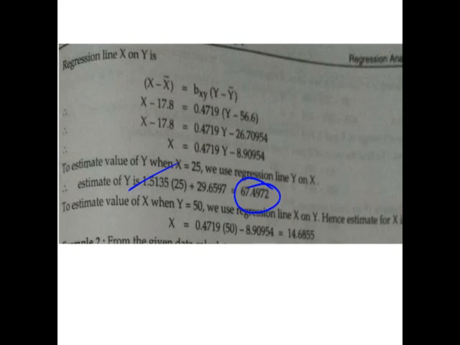Okay, the second one, x on y, we have to find it if the value of y is 50. Okay, y is 50, then if we put the value, we get this. So we are getting 67.4972 and 14.6855. So these are the values we are getting, the estimated values for x on y and y on x. Just make one correction.